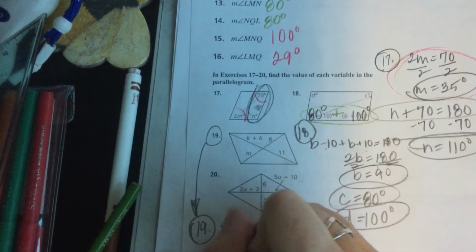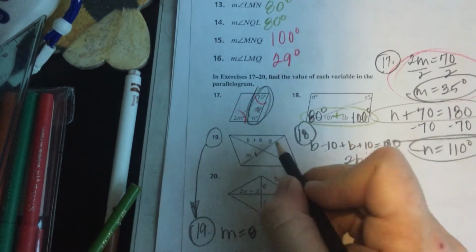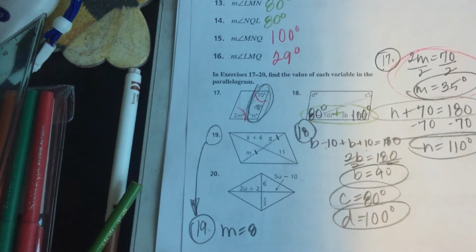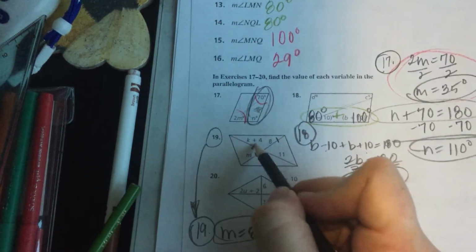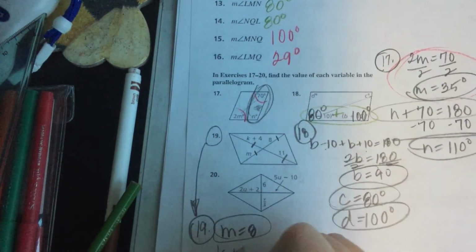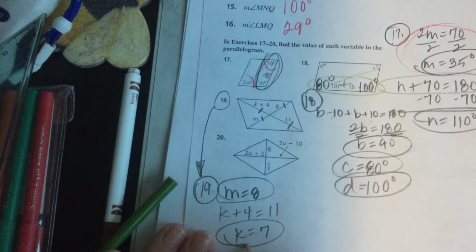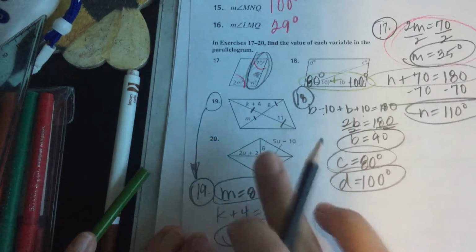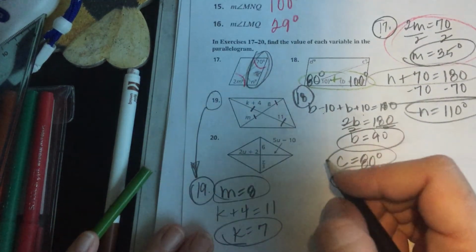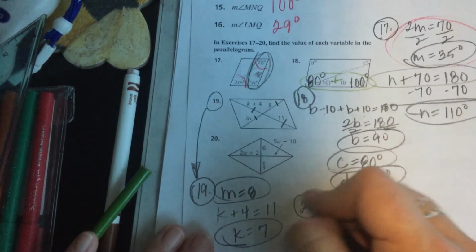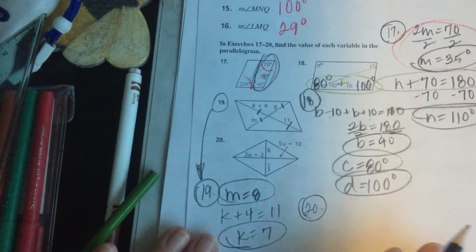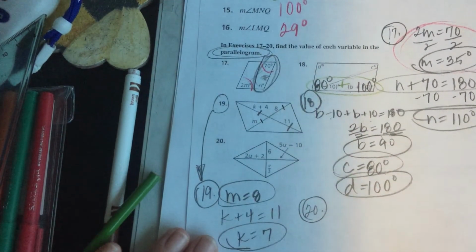M is 8. Diagonals bisect each other. And K plus 4 will be equal to 11. That's going to make K 7. Same thing with 20. Our diagonals are bisecting each other. These are all parallelograms. I knew all the parallelogram rules worked because it said these were all parallelograms.